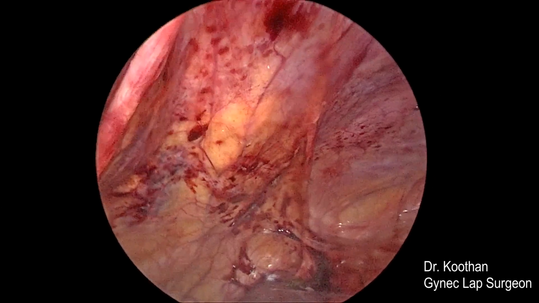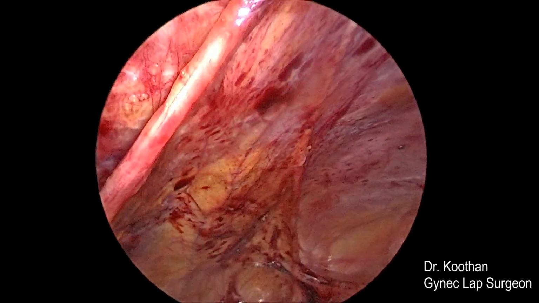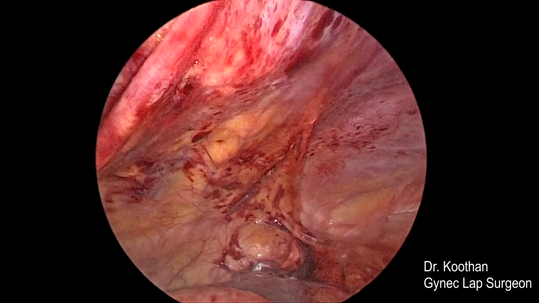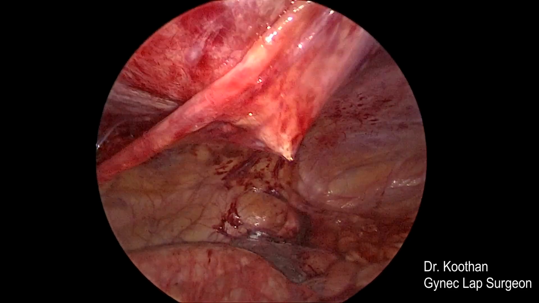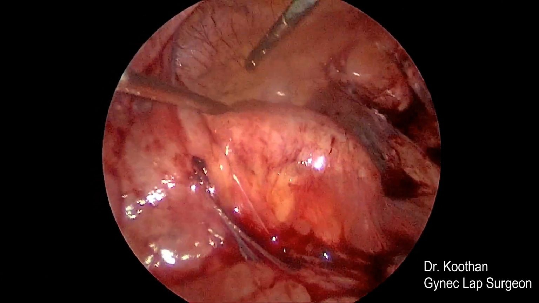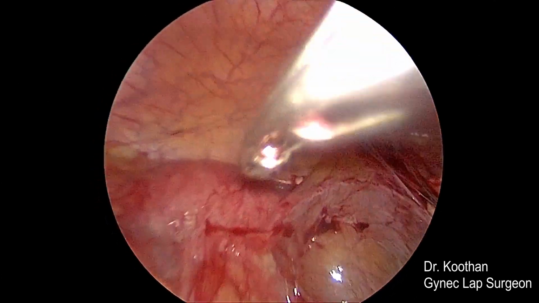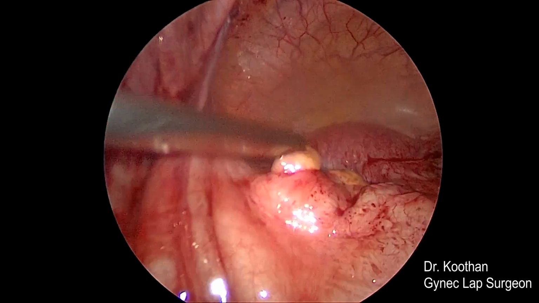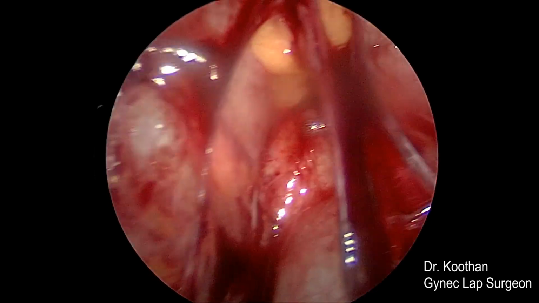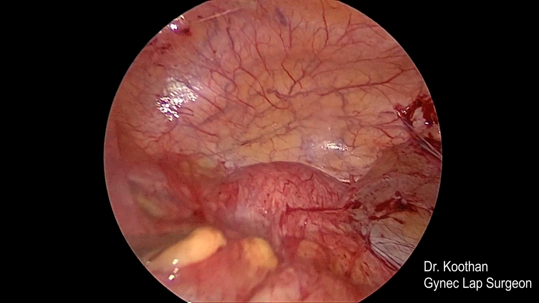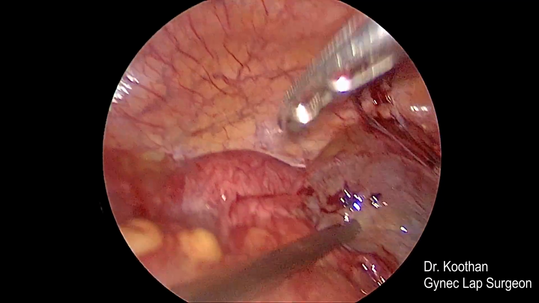Now we are planning to put the suprapubic trocar after adhesiolysis. So some of the bowel loops which were adherent to the anterior abdominal wall were released. This is the secondary trocar. Now what you are seeing is the anterior surface of the uterus and the sigmoid loops which are actually adherent to the lateral pelvic wall. So we are planning to release the sigmoid loops and also the right side there.